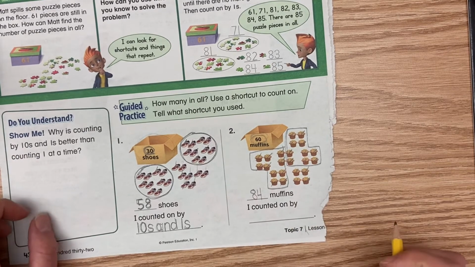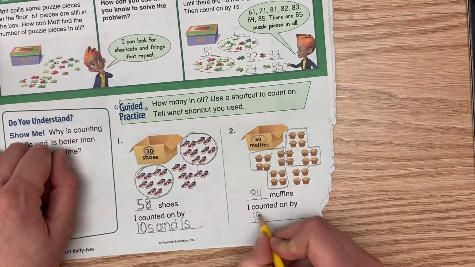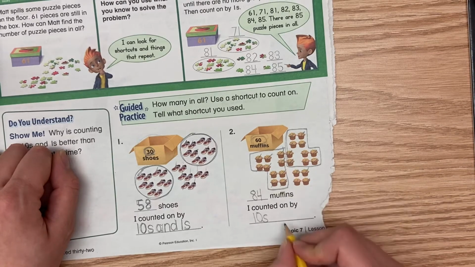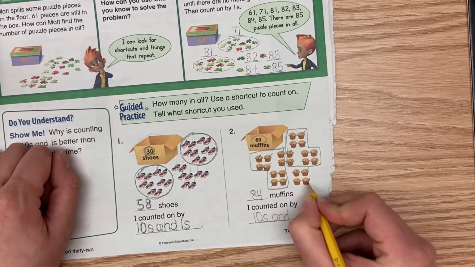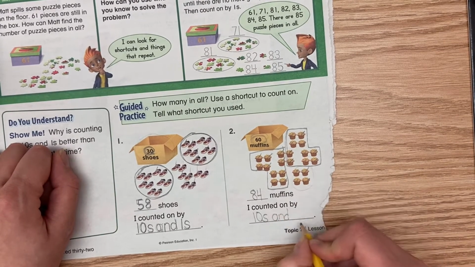What did we count on by? Well, we counted on by tens, and then we counted on by ones. We counted these leftovers by ones.